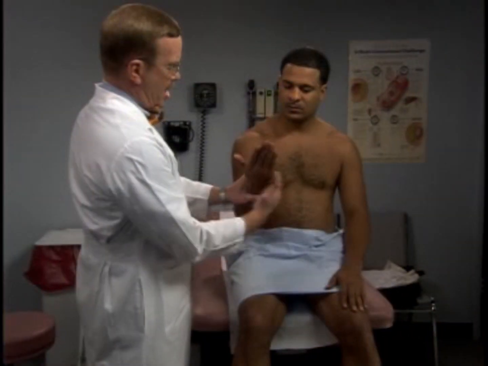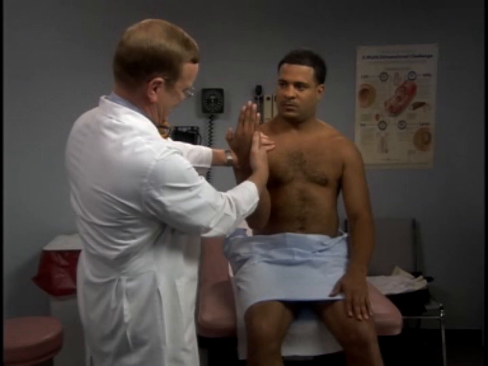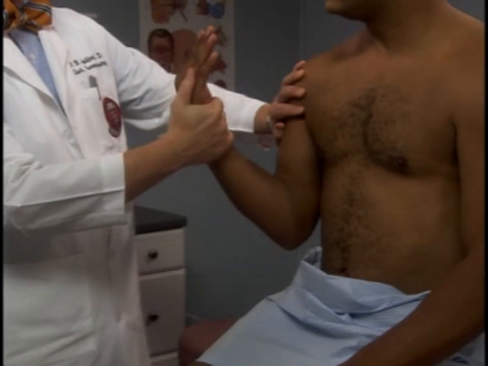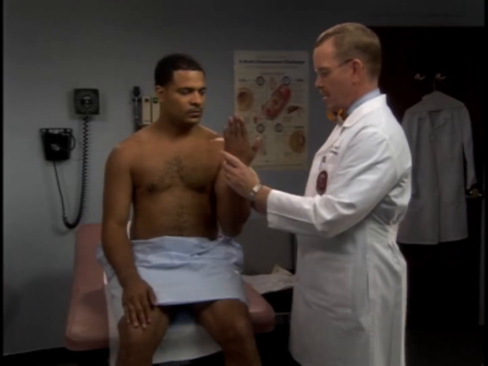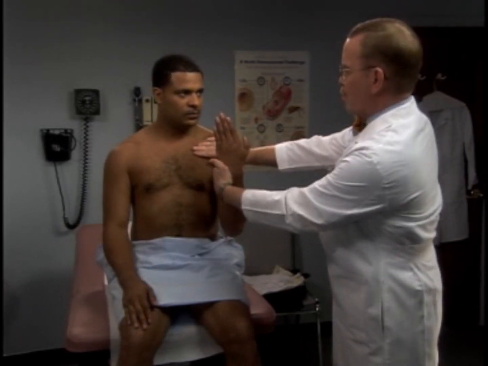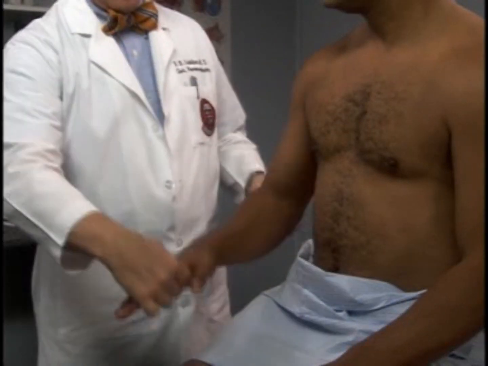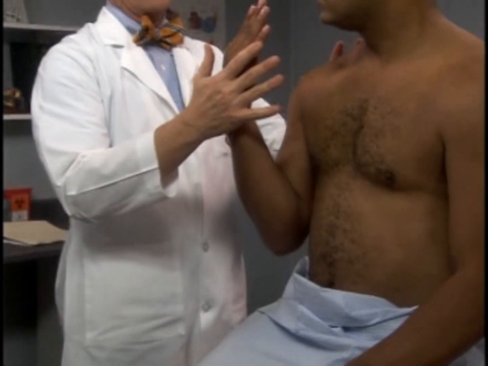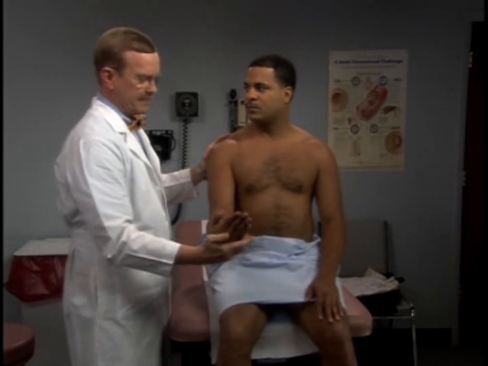First, pull towards you. Strong. Begin by testing flexion of the biceps muscle and extension of the triceps by having the patient bend his arm at the elbow and pull, then push against your hand. Usually the patient's dominant side is stronger than the non-dominant side. Good.